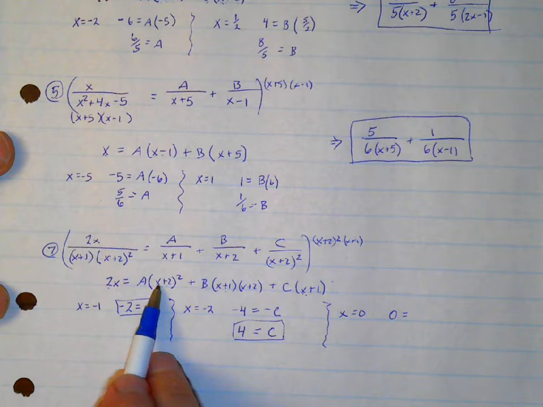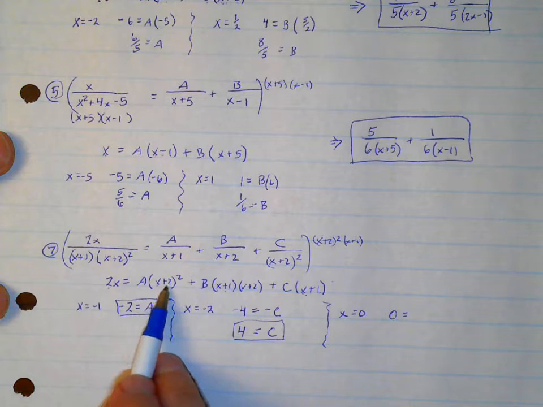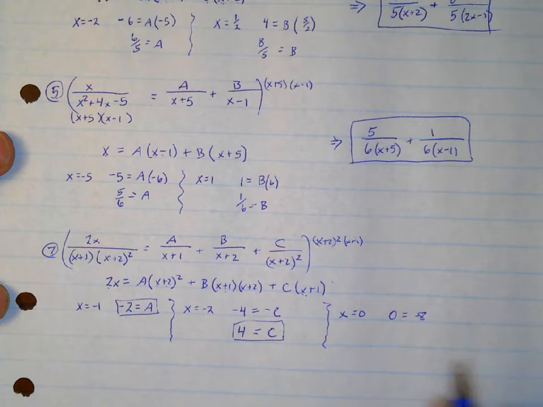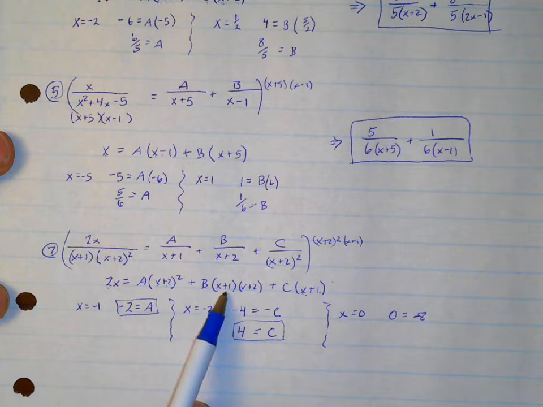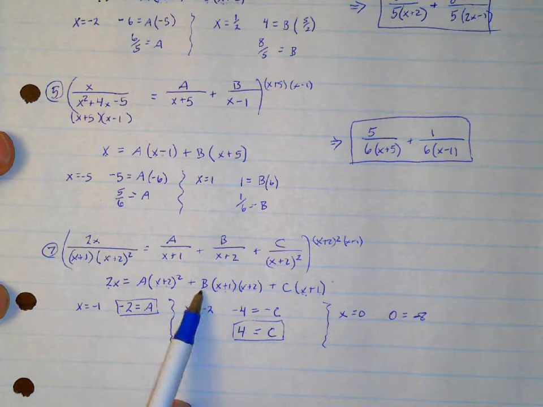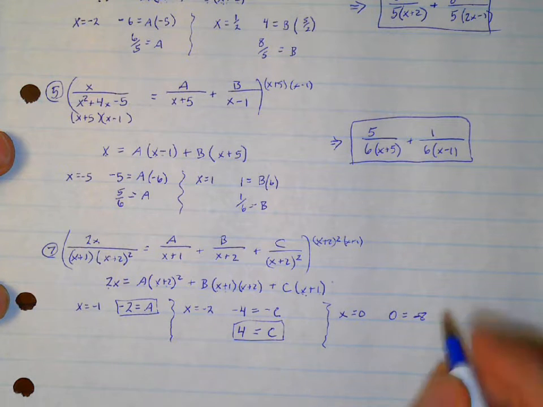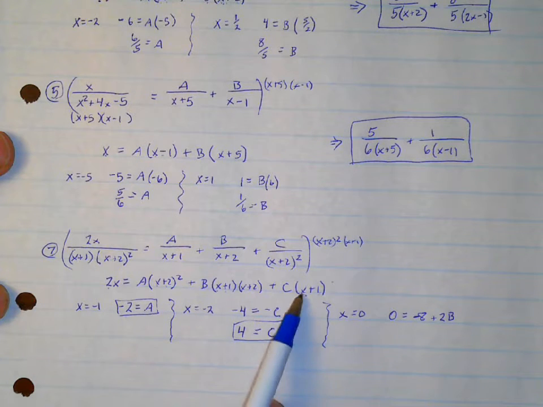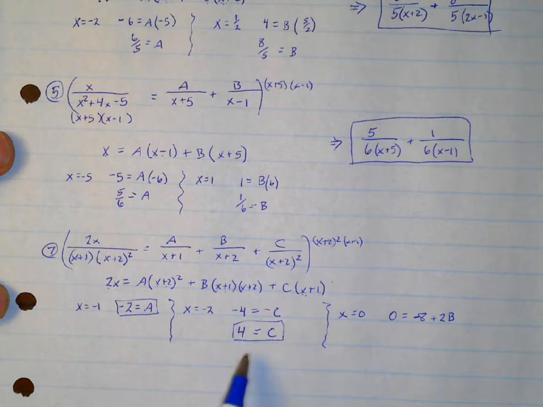So plug in a 0. 0 plus 2 is 2. 2 squared is 4. 4 times a, 4 times negative 2, would be negative 8. Plug it in here. 0 plus 1 is 1. 0 plus 2 is 2. 1 times 2 is 2. 2 times b, so I'm trying to find this, so I have 2b. Then 0 plus 1 is 1. 1 times 4 is 4.